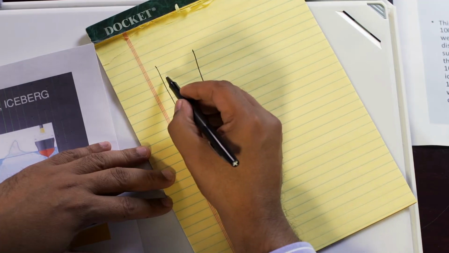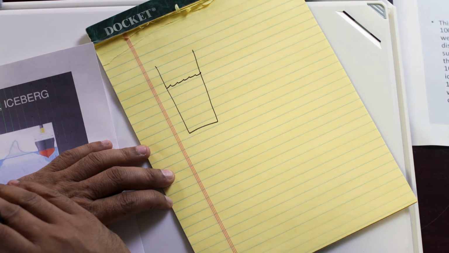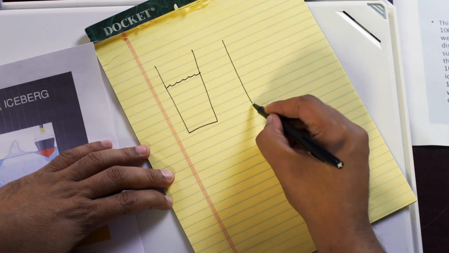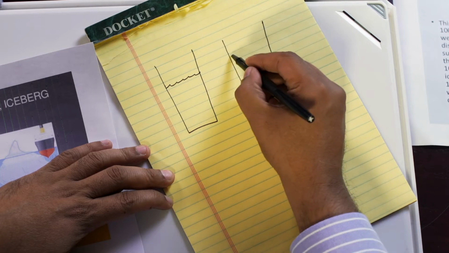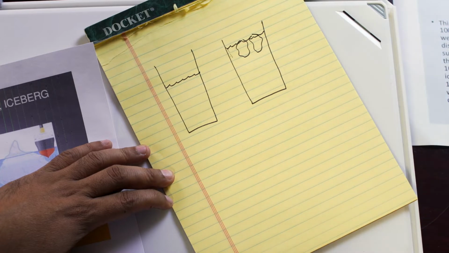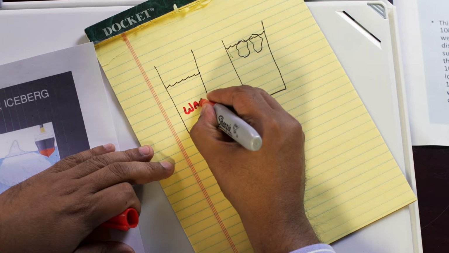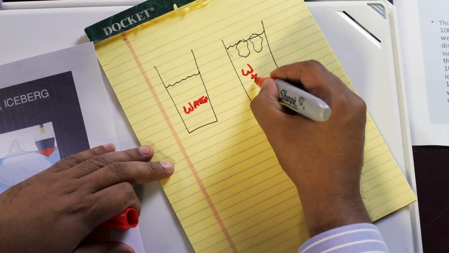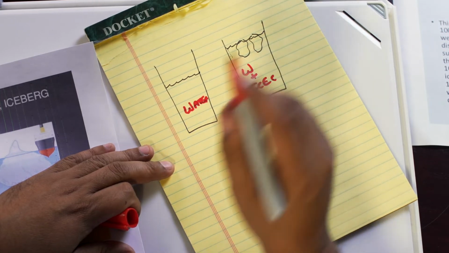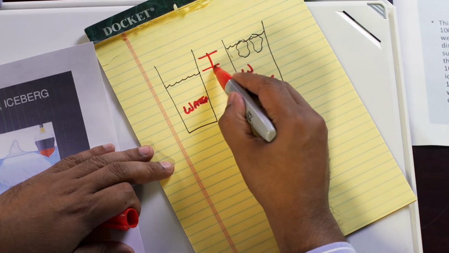So when you take a glass of water, here's a little experiment, you can do it at home. Take a glass of water and take some ice cubes and put the ice cubes in the water, right? You can do it while we're talking. What's going to happen? So this is water, and this is the water plus the ice cubes. What happens? The level of the water will rise.